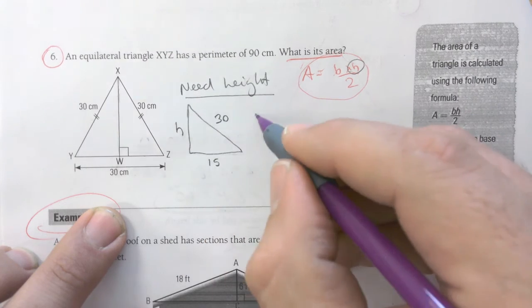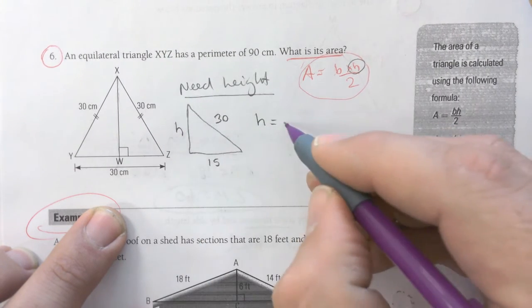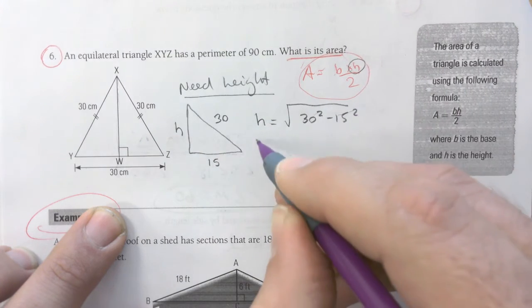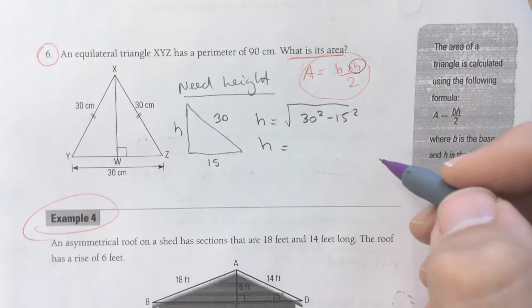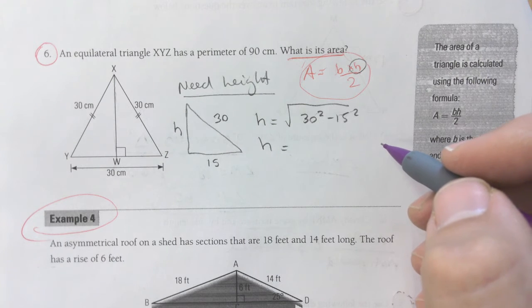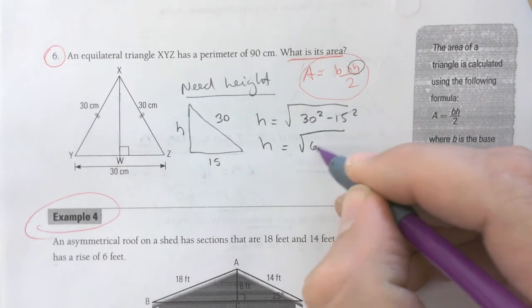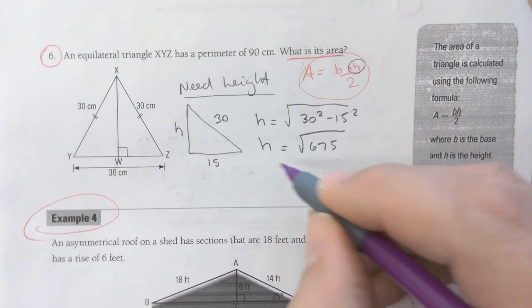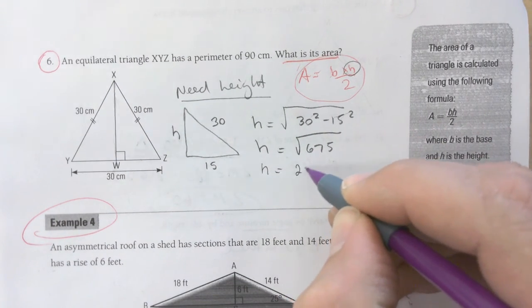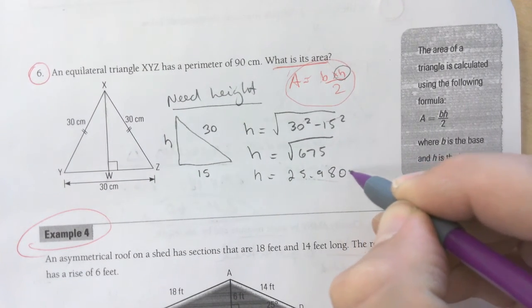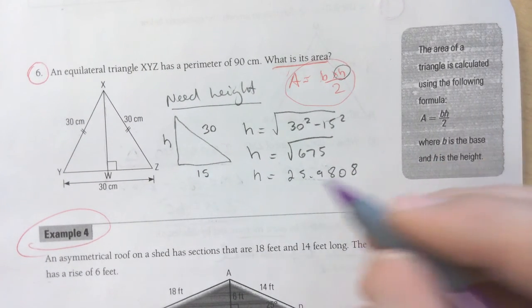So we can easily find h. That's one of the legs. It's going to be 30 squared minus 15 squared. h is going to be square root of 675. h is going to be 25.98. I'm going to go 4 decimals, 25.9808 centimeters.